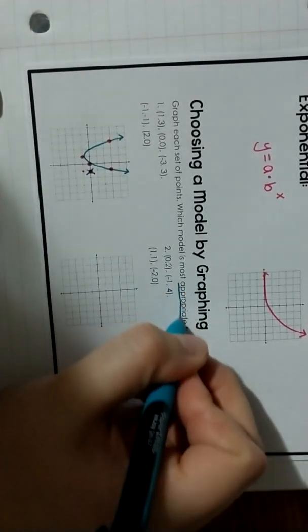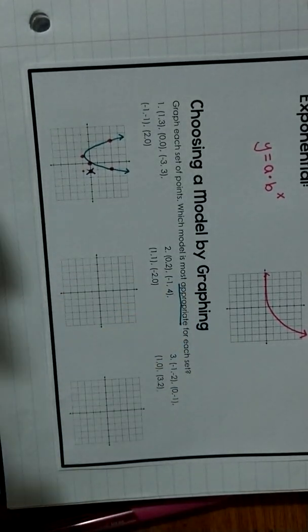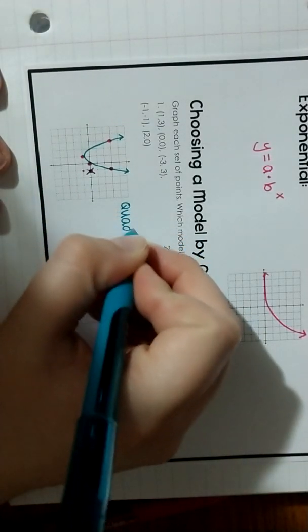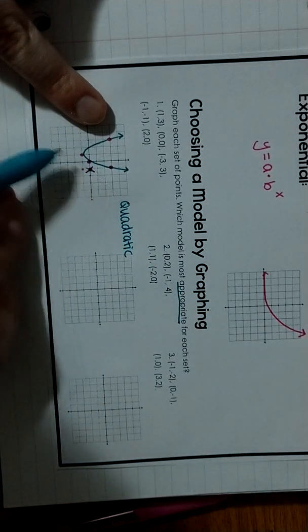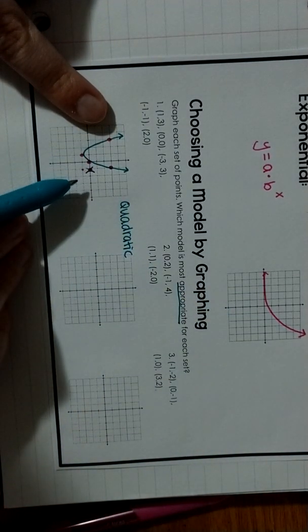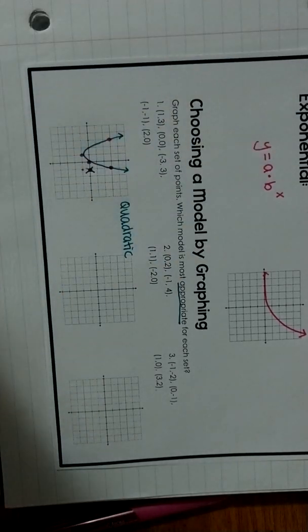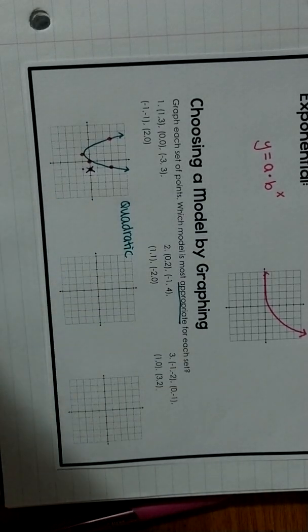It doesn't ever have to be perfect. Which one is the best fit? For this one, I would say quadratic, because it's starting to make that symmetrical shape, and we have a low point, and this one looks like it might be on the parabola. There's just one we have to count as an outlier. So for me, I'd call this one quadratic.